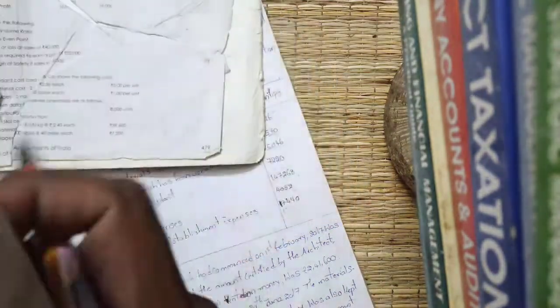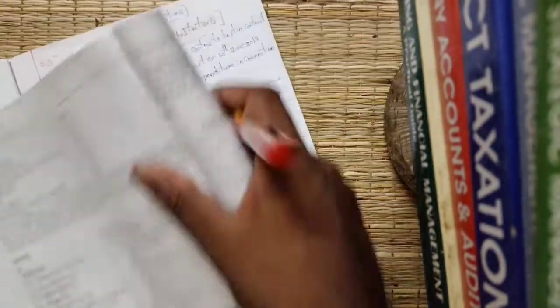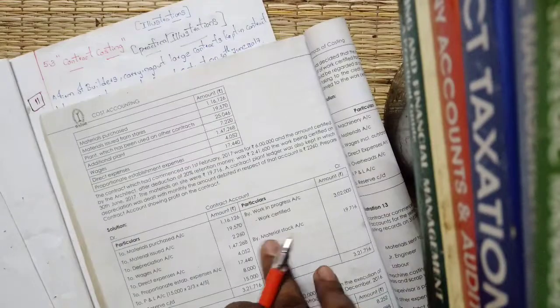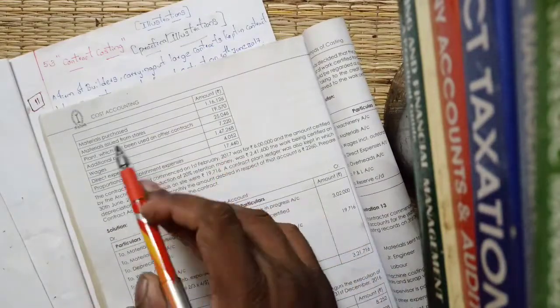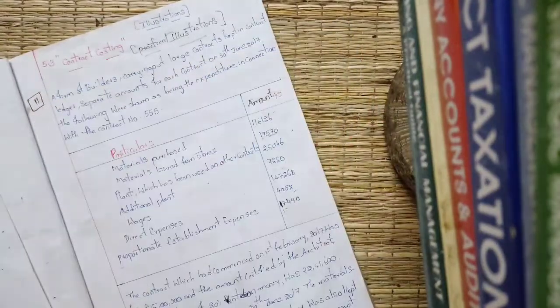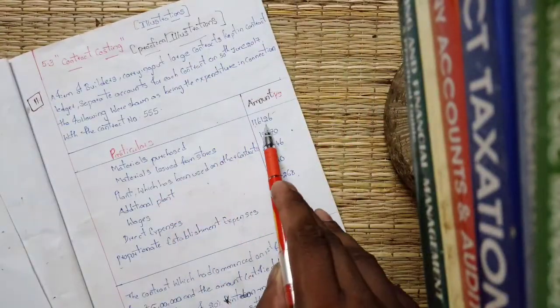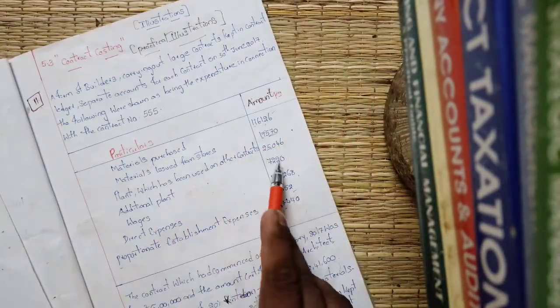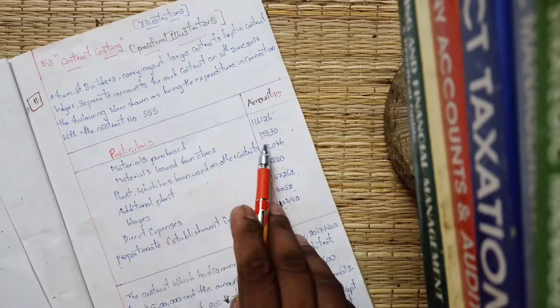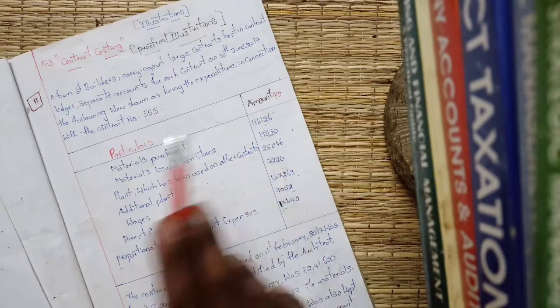So particulars are given. Materials purchased is 1,16,126, and materials issued from stores is 19,570.